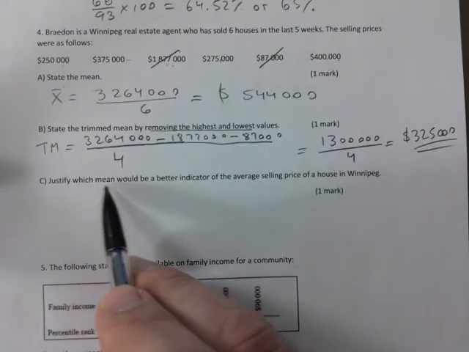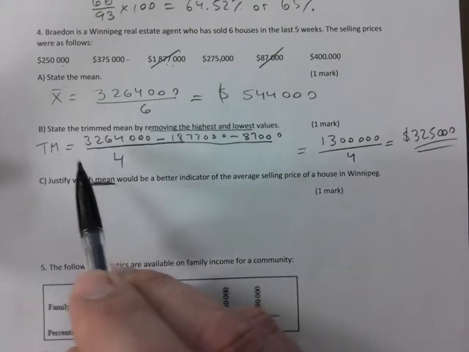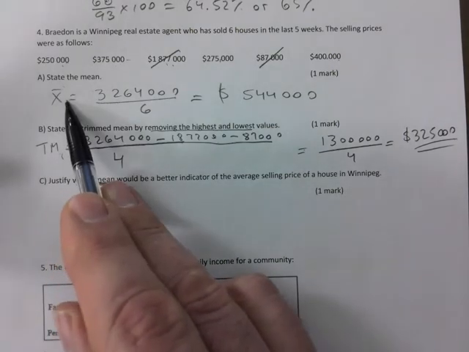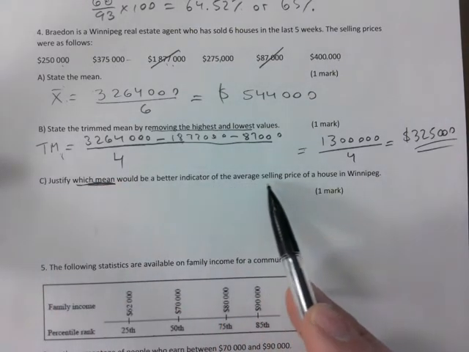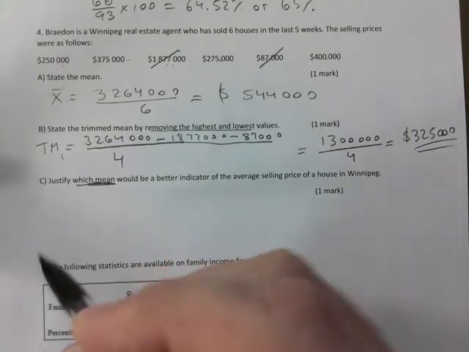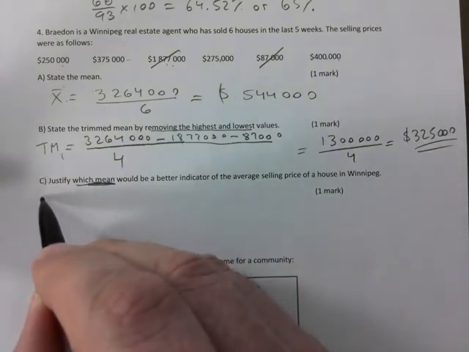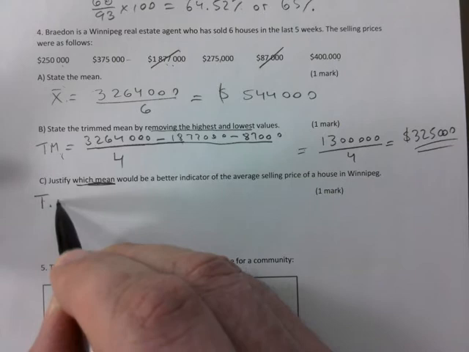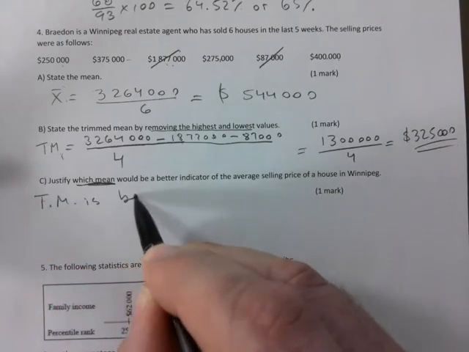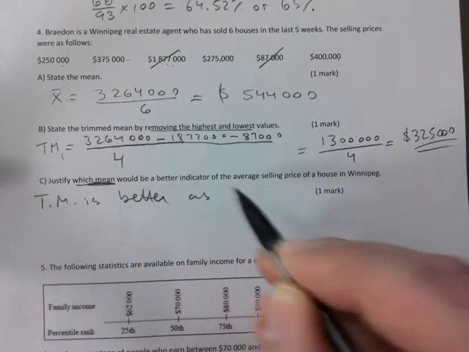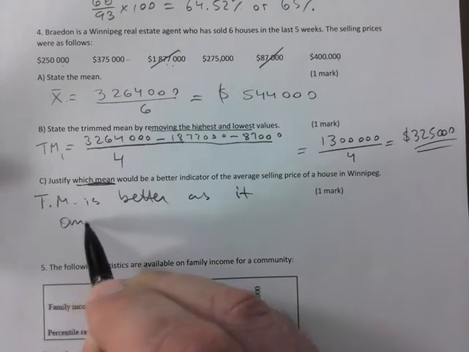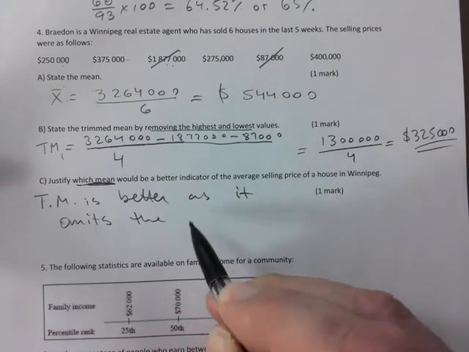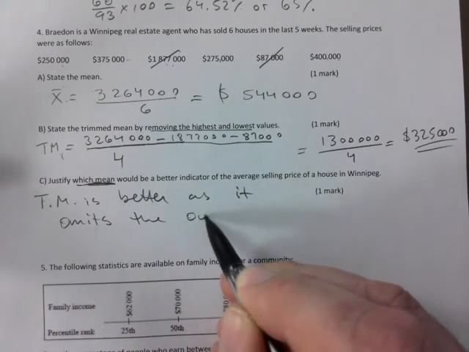Justify which mean, the trimmed mean or the arithmetic mean, would be a better indicator of the average selling price. So you would have to say trimmed mean is better as it omits the outliers.